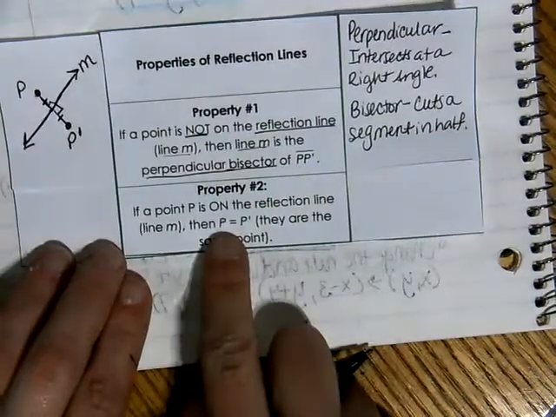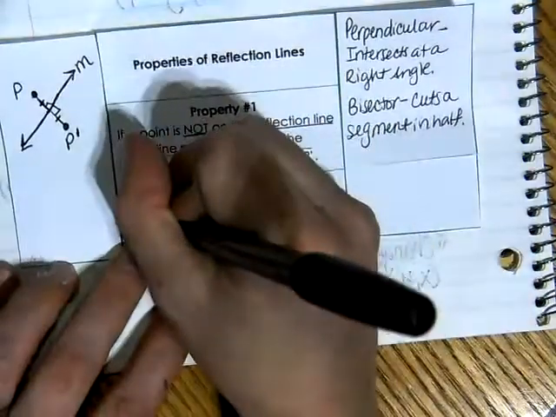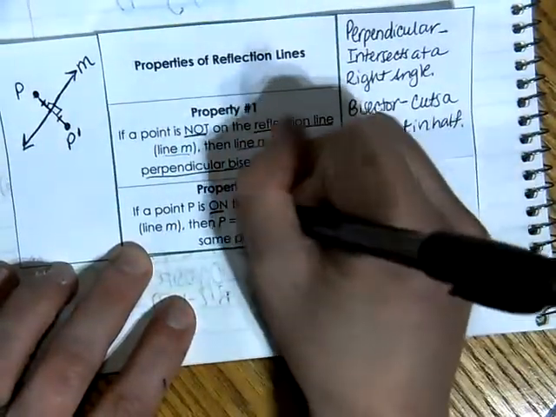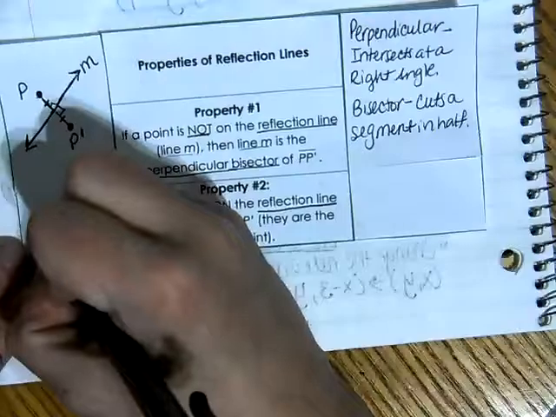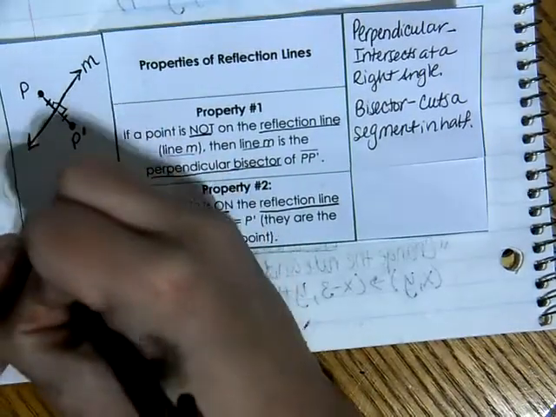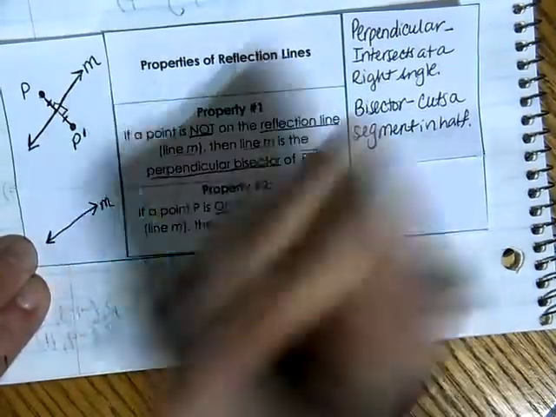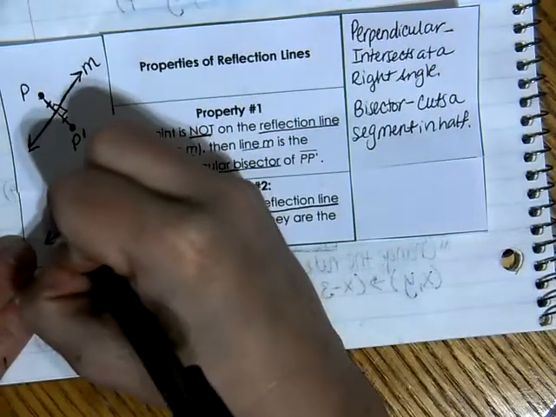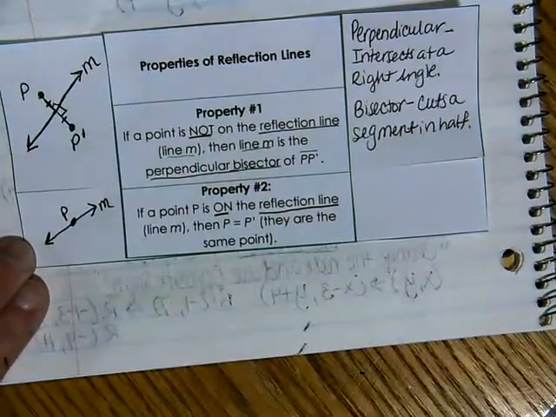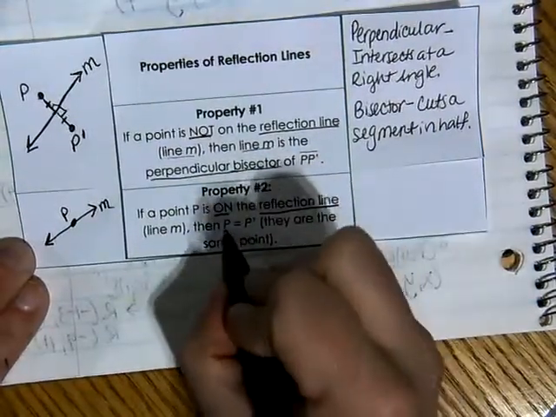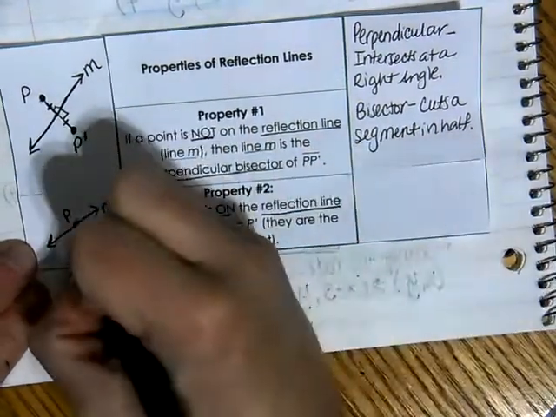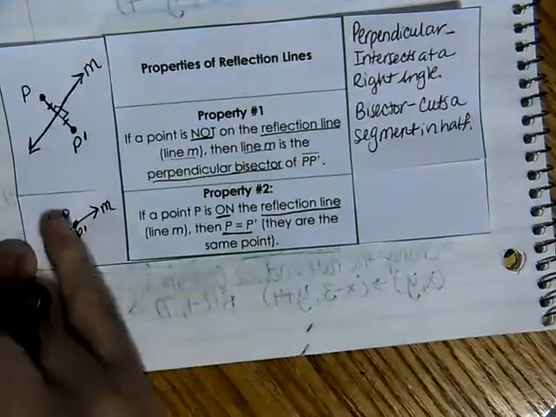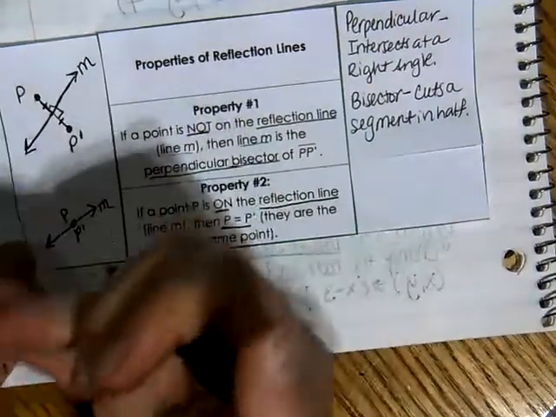The second property that we have is that if point P is on the line of reflection, so I'm going to draw line M again, and I'm going to put point P on it, then point P has to equal P prime. How do you reflect something when it's on the mirror?